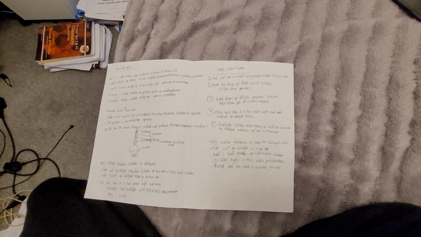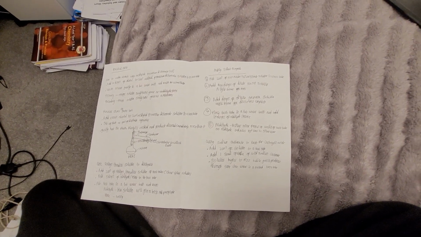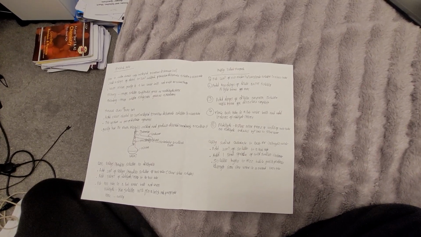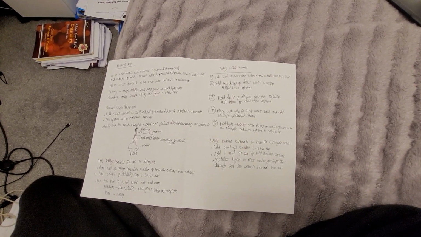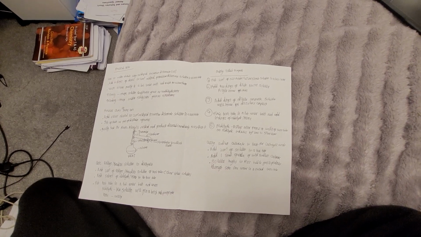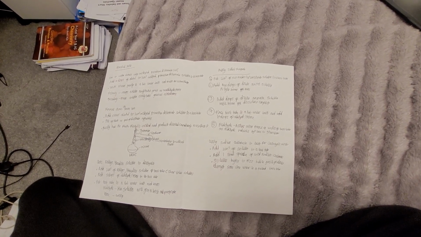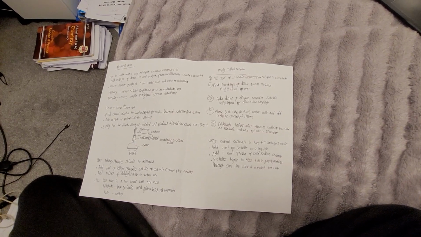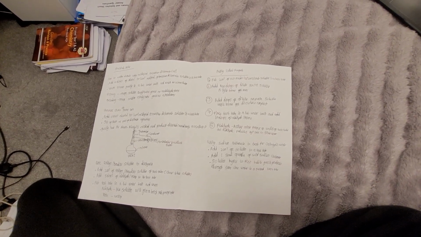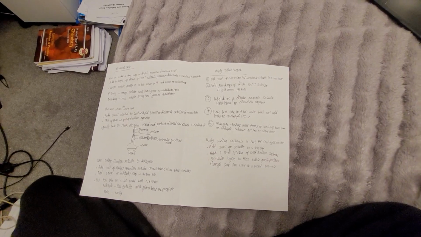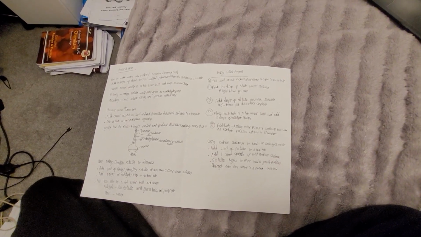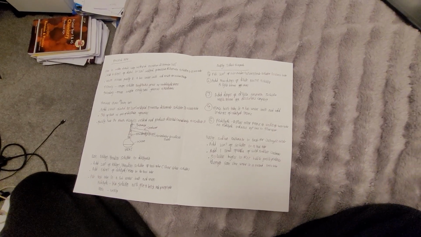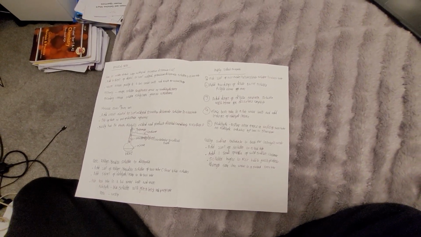Making Tollens' reagent. Put 2 cm³ of 0.10 mol dm⁻³ silver nitrate solution in a test tube. Add a few drops of dilute sodium hydroxide solution. A light brown precipitate forms. Add drops of dilute ammonia solution until the brown precipitate dissolves completely. Place the test tube in a hot water bath and add 10 drops of the aldehyde/ketone. If it's an aldehyde, a silver mirror forms on the walls of the test tube as the aldehyde reduces Ag⁺ ions to silver atoms. As for a ketone, nothing happens.